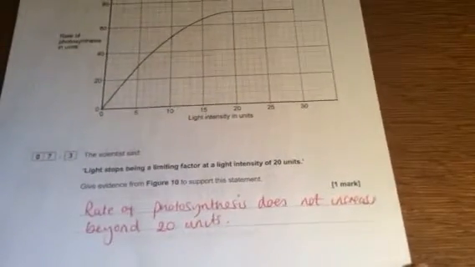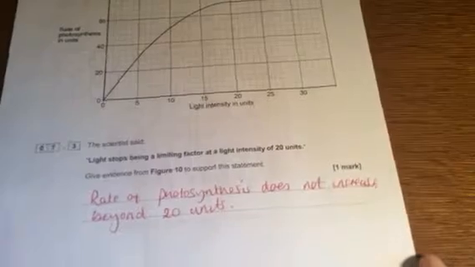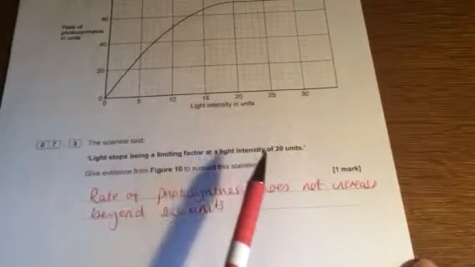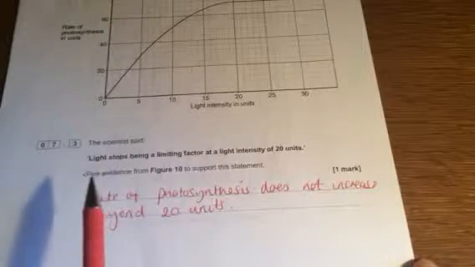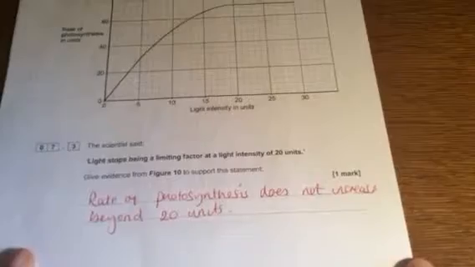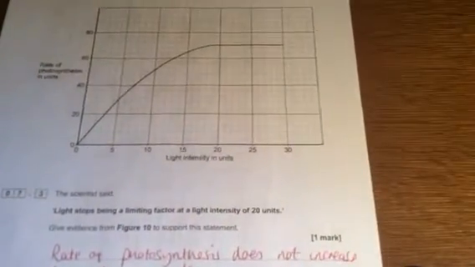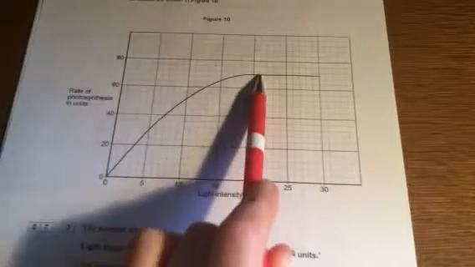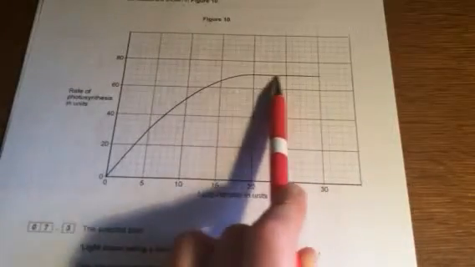Limiting factors graph. The scientists said, light stops being a limiting factor at a light intensity of 20 units. Give evidence from figure 10 to support this. So I'm going to look at my graph. What happens at 20 units? At 20 units, the line levels off.